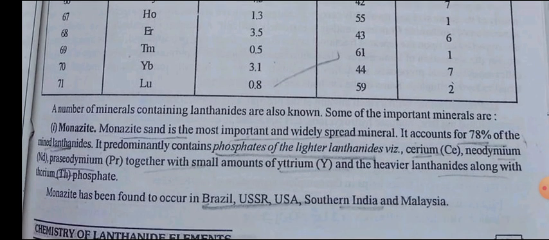A number of minerals containing lanthanides are also known. Some of the important minerals are monazite. Monazite sand is the most important and widely spread mineral. It accounts for 78% of the mined lanthanides.